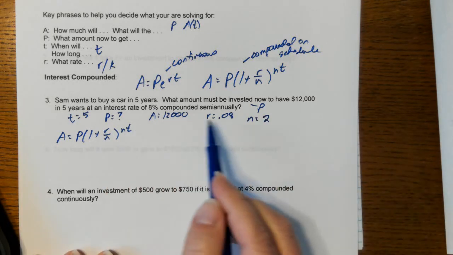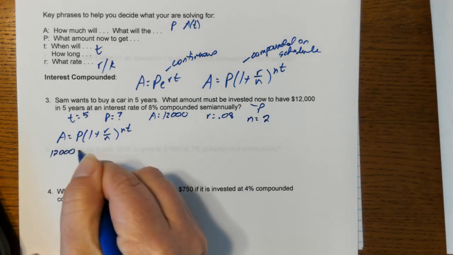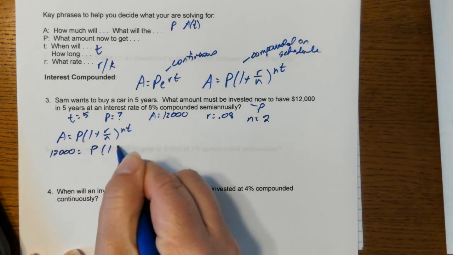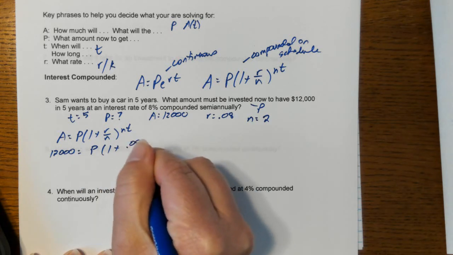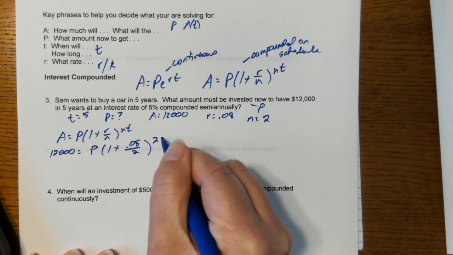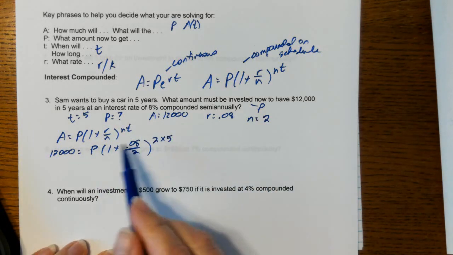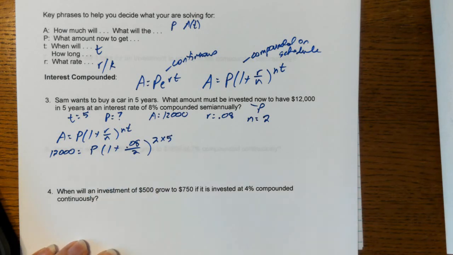So now that we know these variables, we'll plug them in. A is 12,000. P is what we're looking for. R was 0.08. N was 2. Raised to the 2 times 5 because T was 5. Okay? This is the equation we're solving, and we're solving it for P.